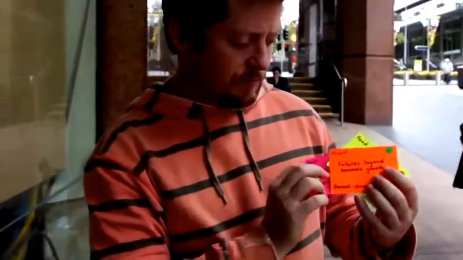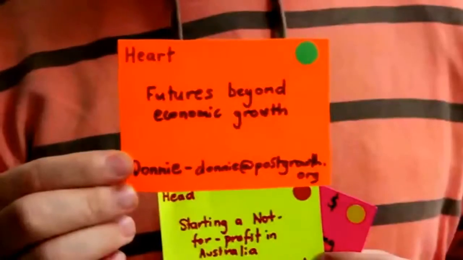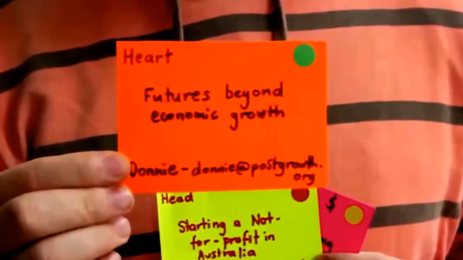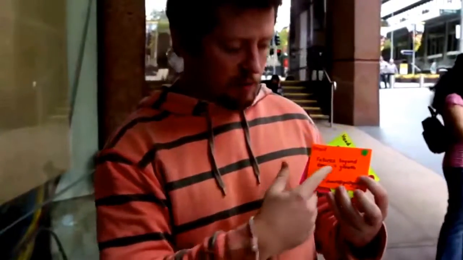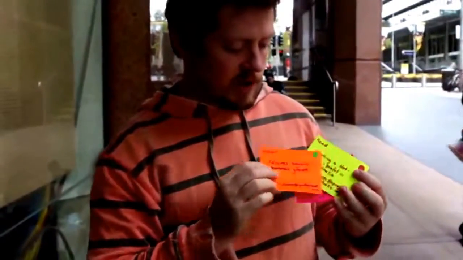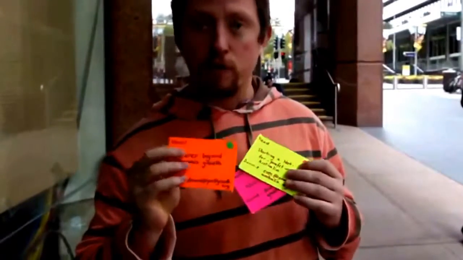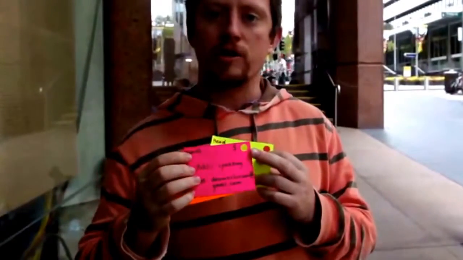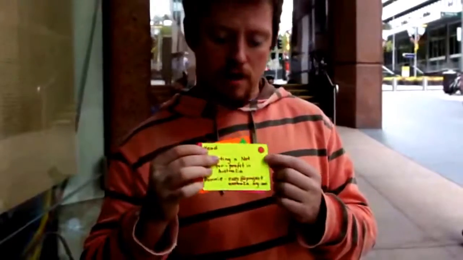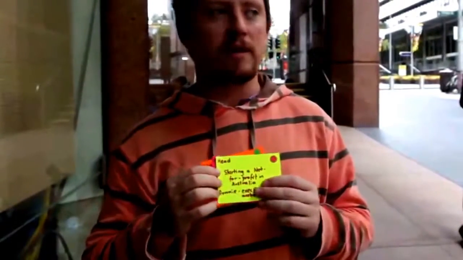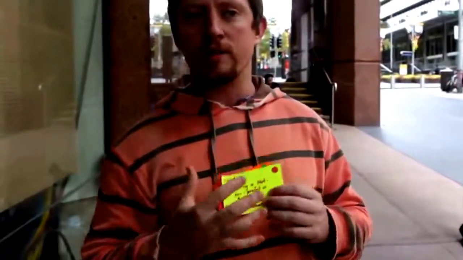So you might say, you know, I'm passionate about futures beyond economic growth, and you might then want to share that with the group in terms of how much you're willing to share that passion with other people. I use a little traffic light system here with this one, green being full-time, orange or yellow being part-time, and then red being just emergency or casual basis. And there are all these different ways that you can map these assets.